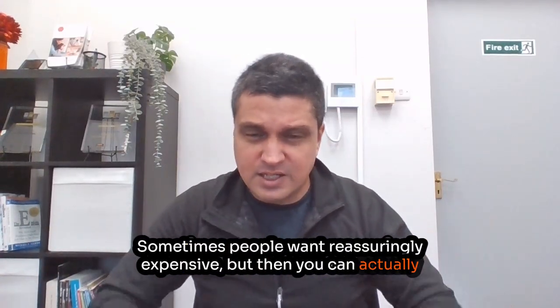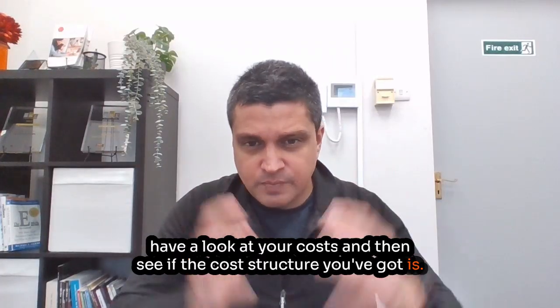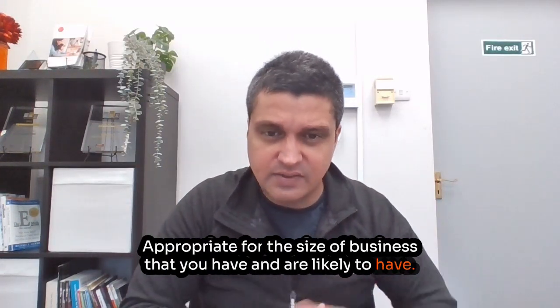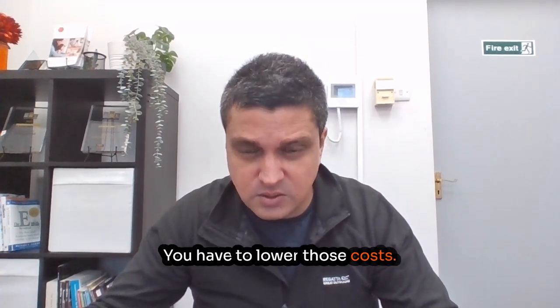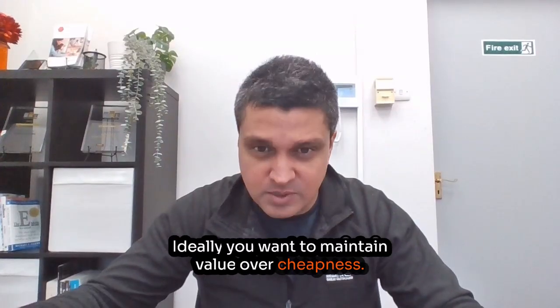But then you can actually have a look at your costs and then see if the cost structure you've got is appropriate for the size of business that you have and are likely to have. And if it's not, then sometimes you have to make tough decisions. You have to lower those costs. Ideally, you want to maintain value over cheapness.